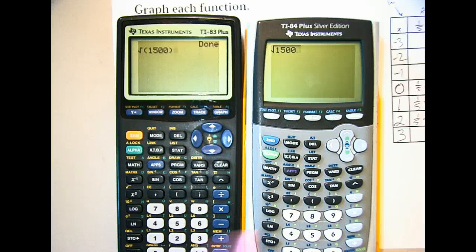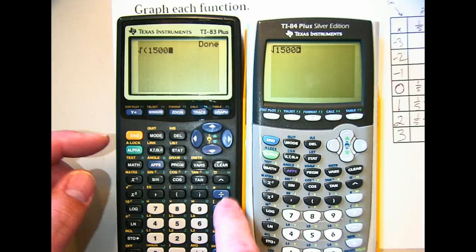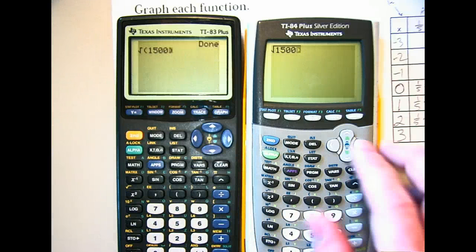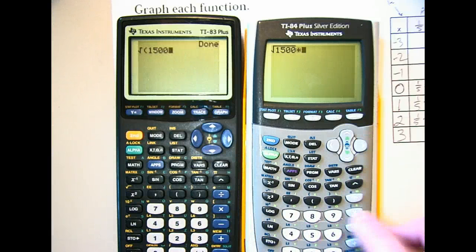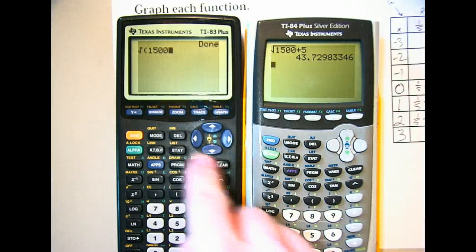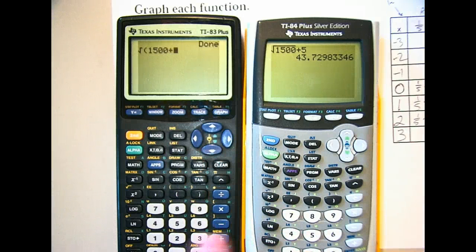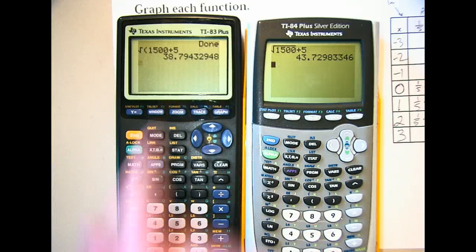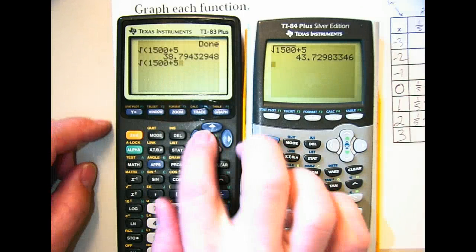Okay, and sometimes I've had students leave that parenthesis off. Maybe the problem is square root of 1500 plus, or maybe times 6. Let's go plus 5. Well, that's the answer. Well, I've had students leave that parenthesis off and go plus 5. That's the wrong answer because they didn't close that parenthesis. Okay? You've got to close it.